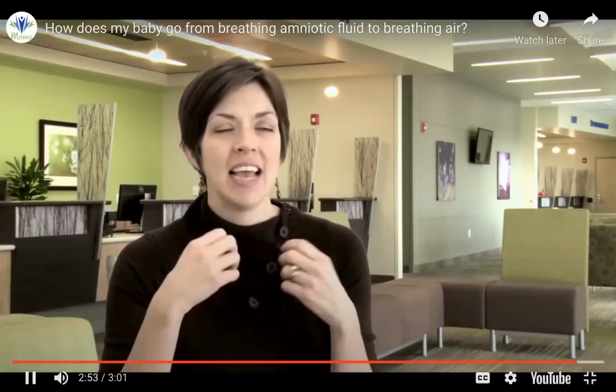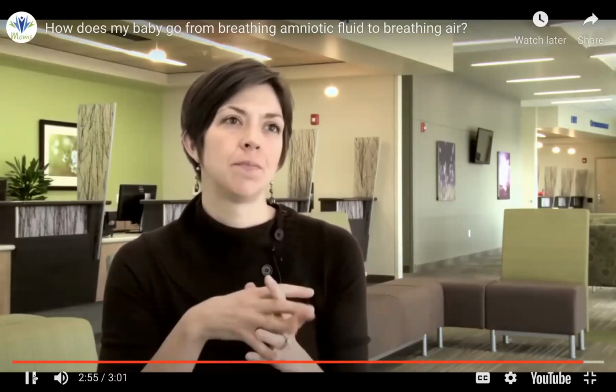Some of those babies will need to have extra care or extra suctioning to get some of that fluid out. You'll also notice that the nurses in the delivery room really want to make your baby scream. That's because that screaming and crying helps bring even more oxygen into those developing lungs and clear out the rest of that fluid.